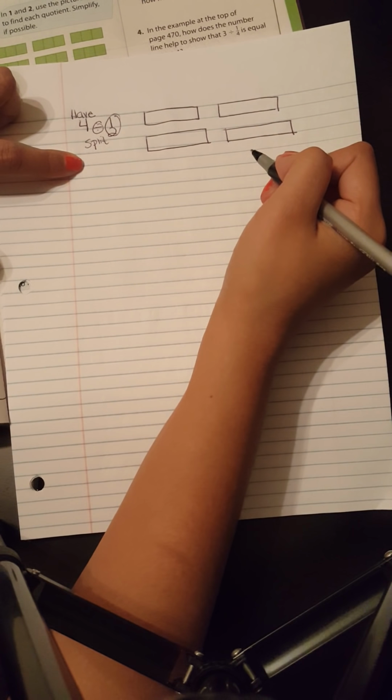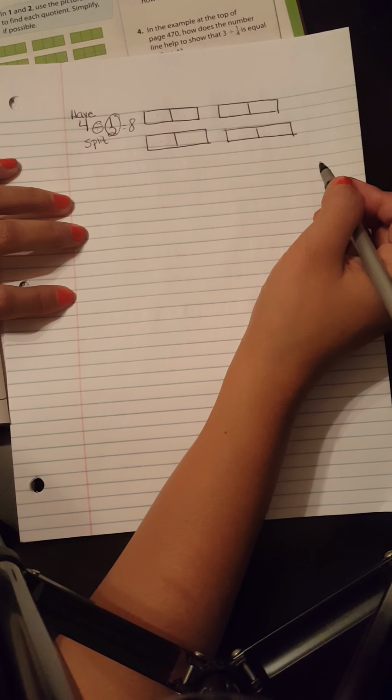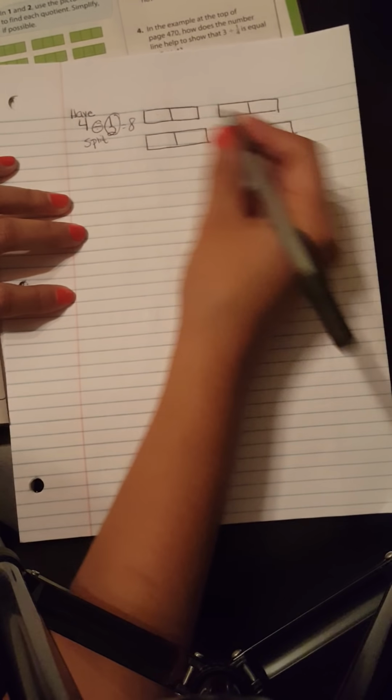into half pieces. So I'm just going to cut this in half. I'm going to cut this in half. Cut that one in half. Cut that one in half. And what I want to know is how many total pieces there are. 1, 2, 3, 4, 5, 6, 7, 8. There's 8 pieces. So 4 divided by half gives me 8 total pieces.